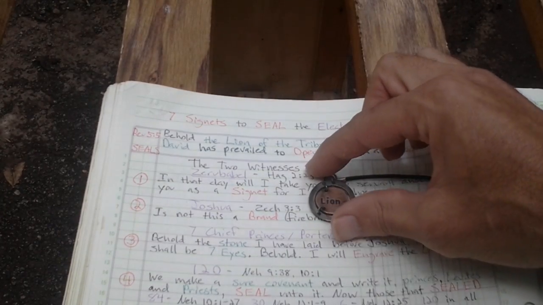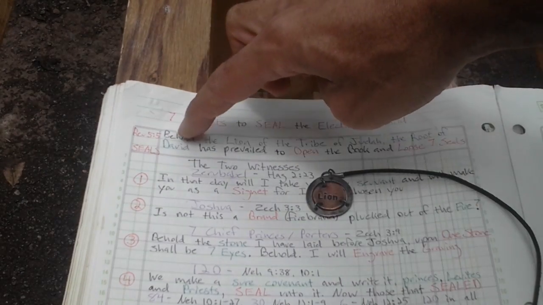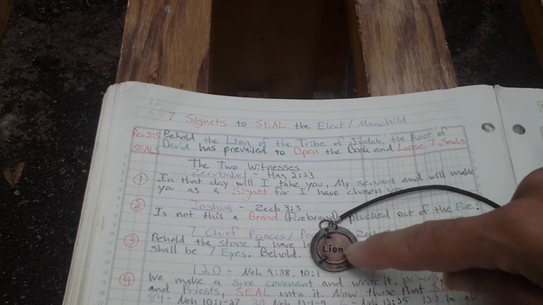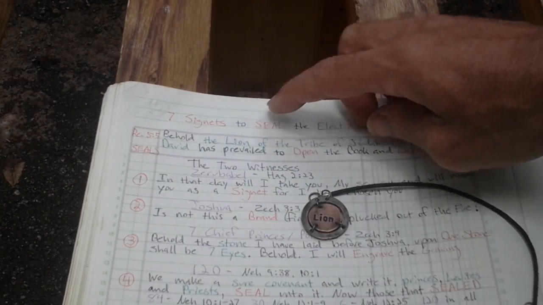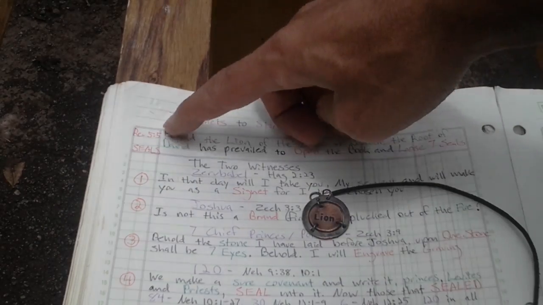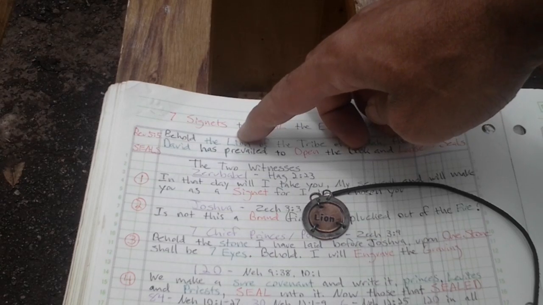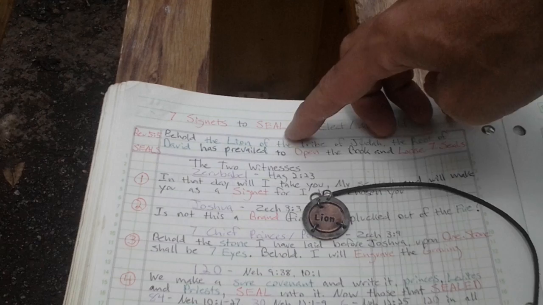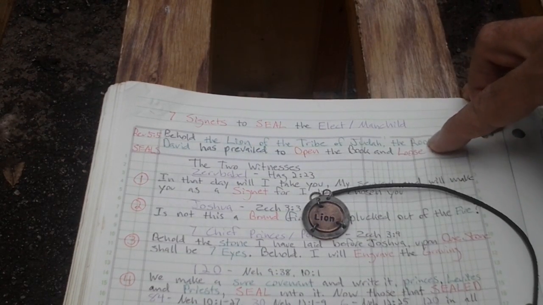And I just wanted to show you, as an example, Revelation 5:5. It says, "Behold the lion," and you can see here, hopefully we have enough light, we have a signet, and it says lion, okay? "Behold, the lion of the tribe of Juda, the root of David has prevailed." He's overcome. So the lamb is the only one worthy to open the book, and so he's prevailed to open the book and to loose the 7 seals.